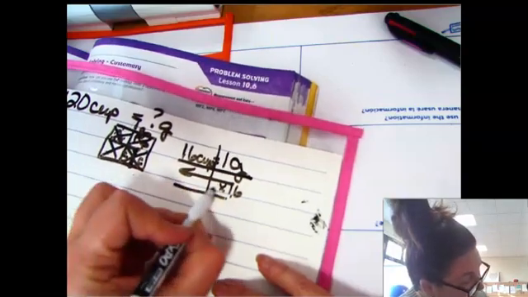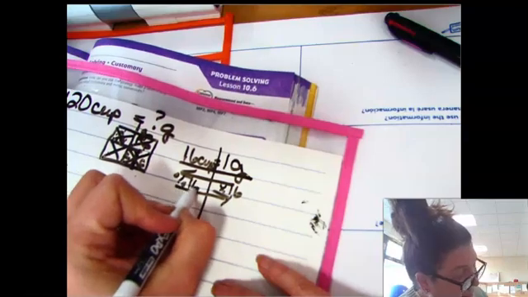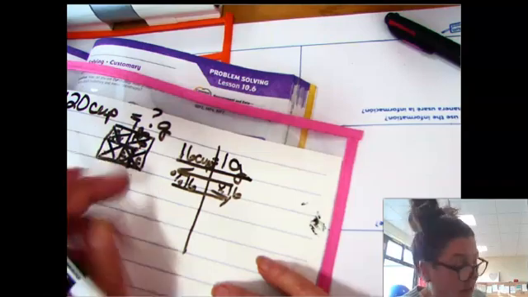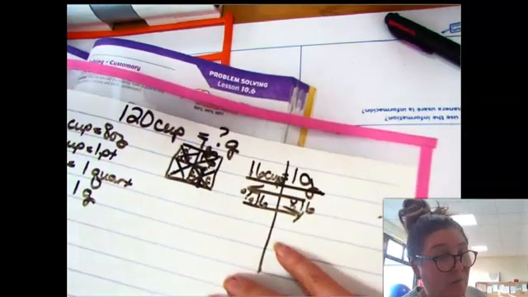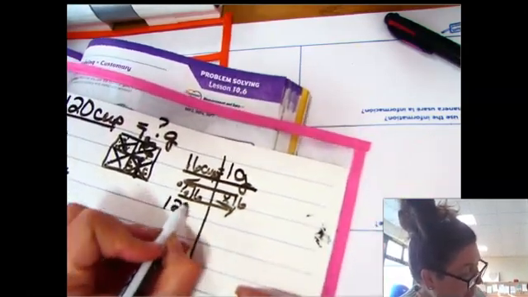If I'm having cups and I'm trying to go from gallons, how do I go from 16 to 1? I need to divide. 16 divided by 16 gives me 1. So that shows me my conversion, and I will never make a mistake on if I need to multiply or divide. Now I look at what do I have? I have cups. So that's going to go over here, 120 cups.